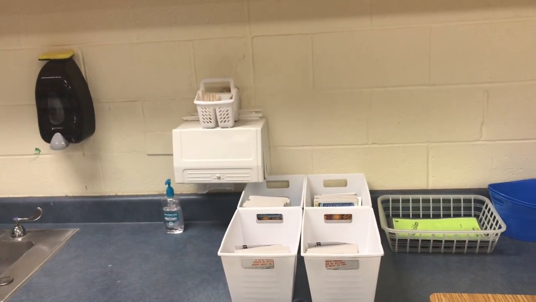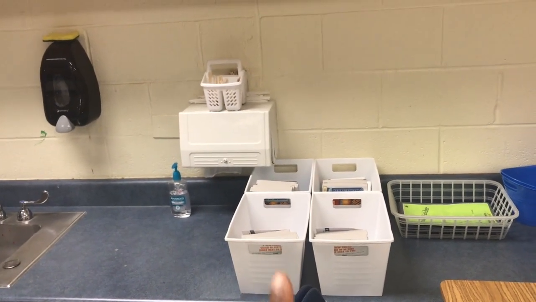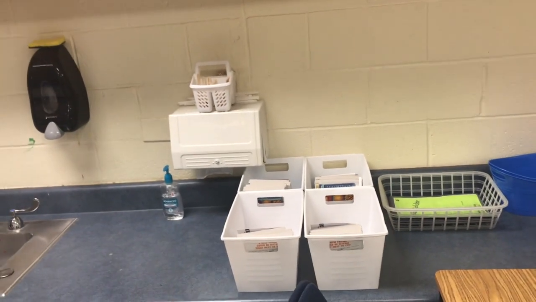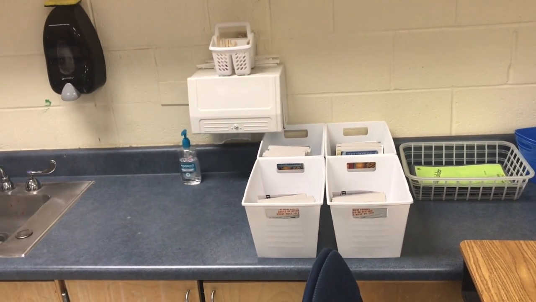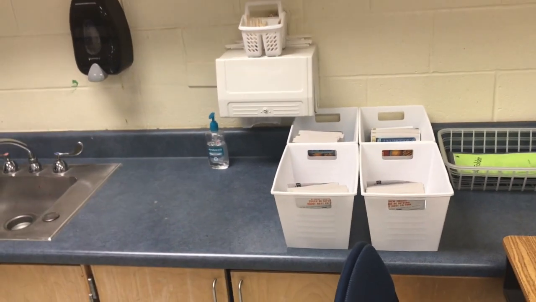We're getting ready to do a class read with Save Me a Seat. So I just went ahead and separated the books for the tables for how many students are at each table. And these book bins will just stay there until we're done. That way what they need is at their table and they don't need to waste time transitioning to go get their books.